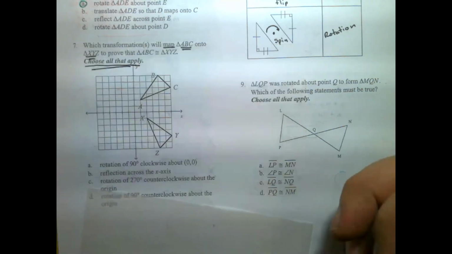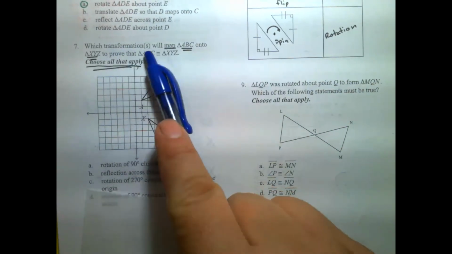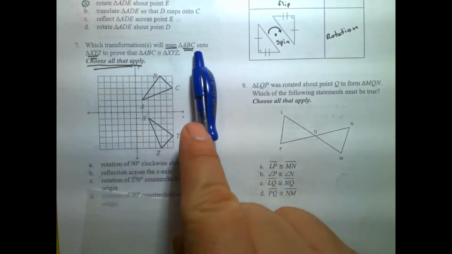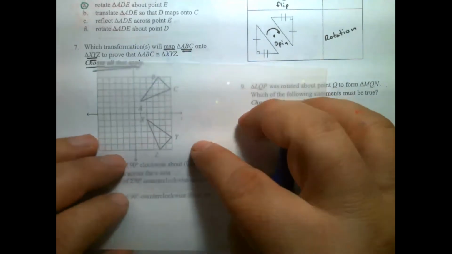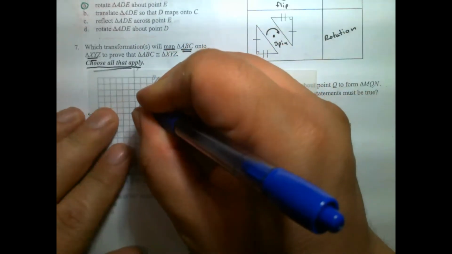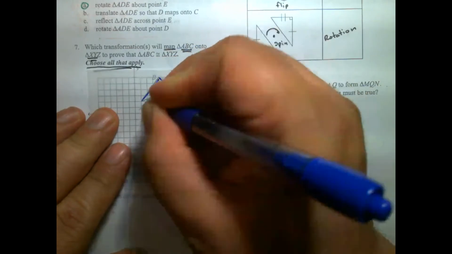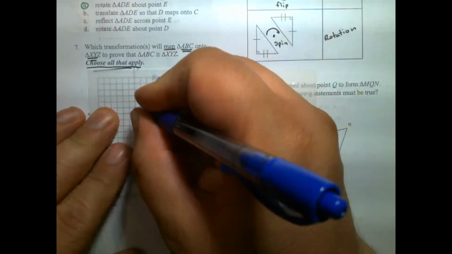All right, so I found something that'll work here for us. So let's see how it goes. All right, it says which transformation will map ABC onto XYZ. All right, so I'm going to trace ABC there.